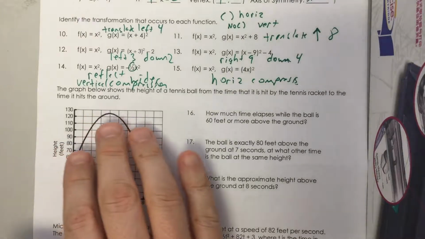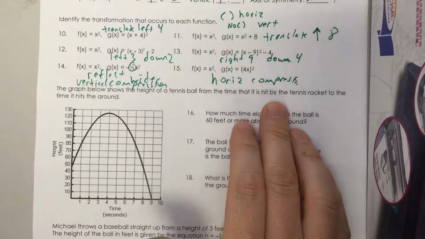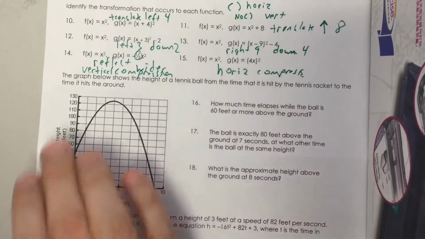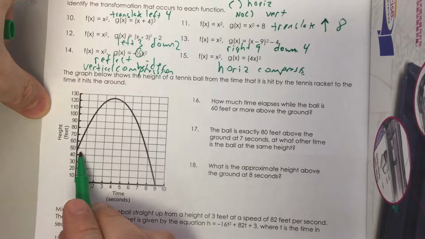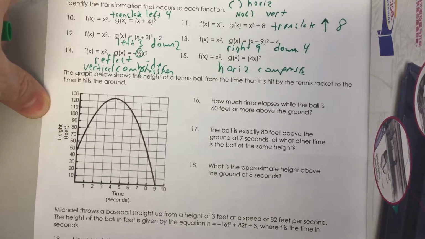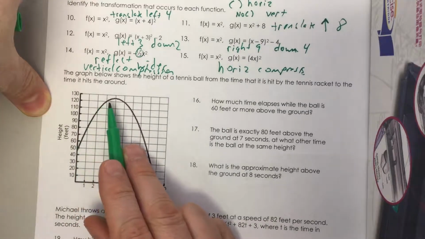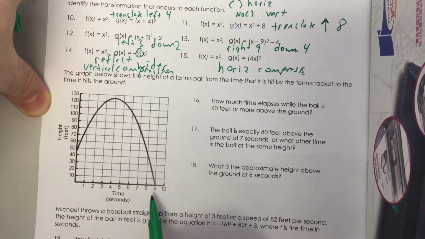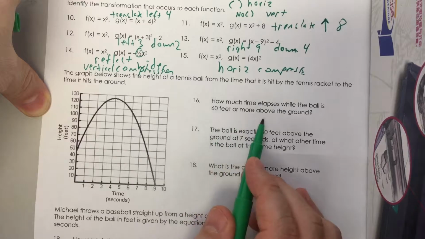Okay, next section. The graph below shows the height of a tennis ball from the time that it is hit by the tennis racket to the time it hits the ground. So here's the tennis racket. Evidently they're standing on a building or something because they're like 45 or so feet in the air. So that's interesting. Okay, goes up in the air and hits the ground. How much time elapses while the ball is 60 feet or more above the ground?